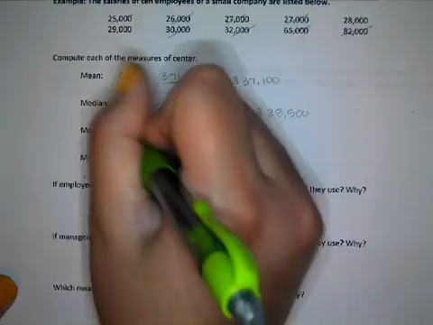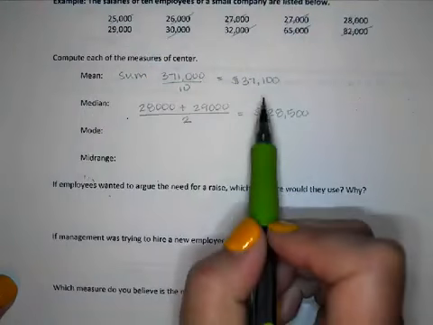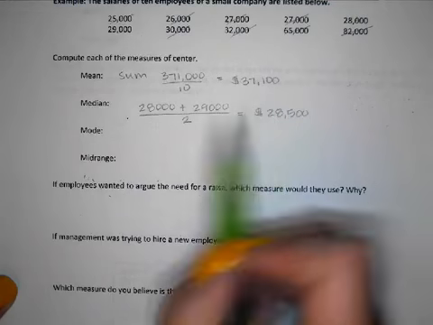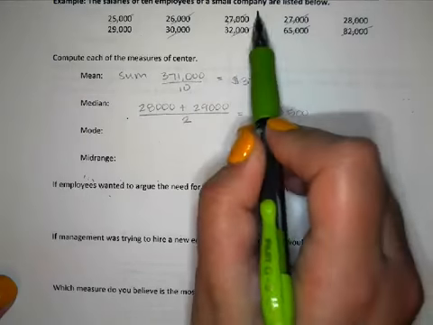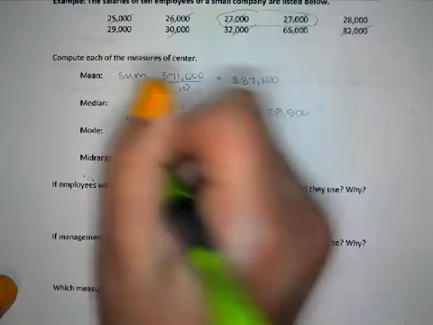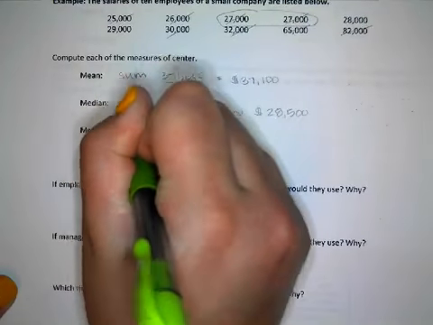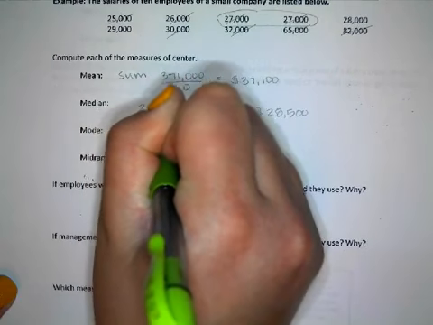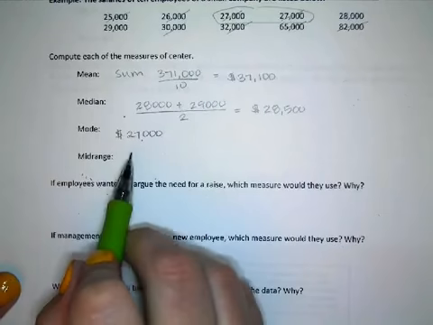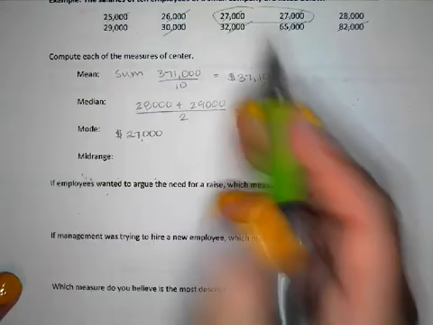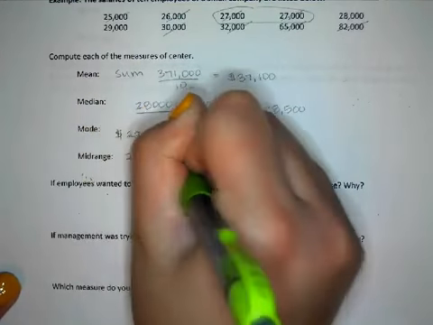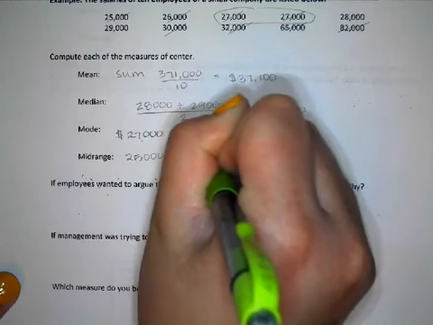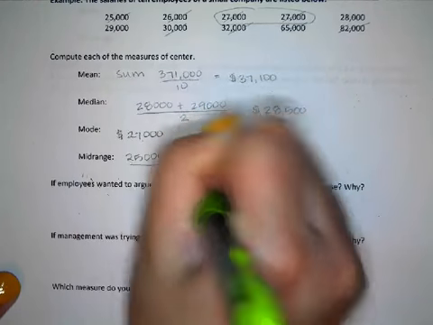The mode is the salary that happens the most often. In this case, there's only one salary that happens more than once. That's 27,000. And then the mid-range is the lowest salary, 25,000, plus the highest salary, 82,000, divided by 2.